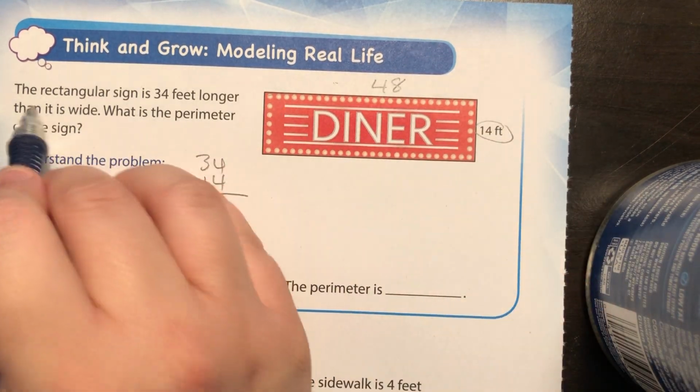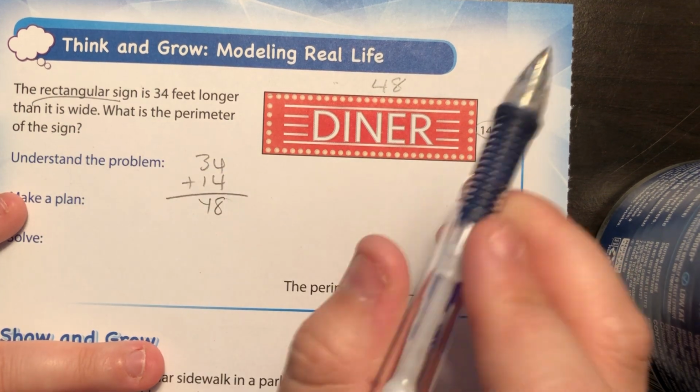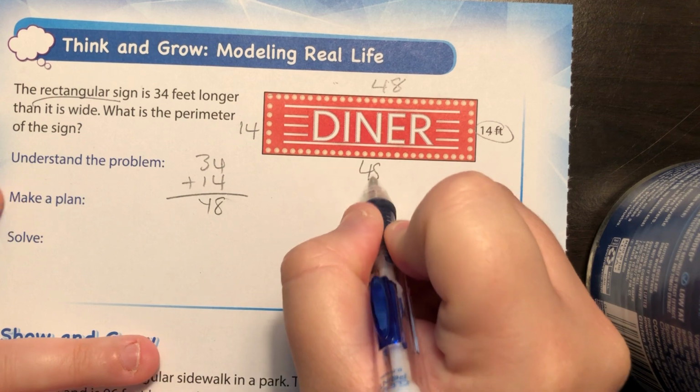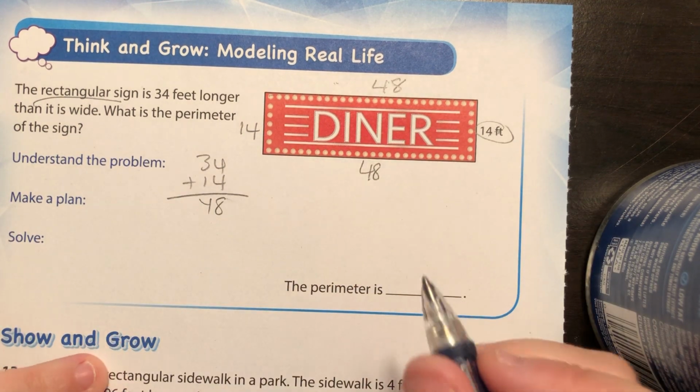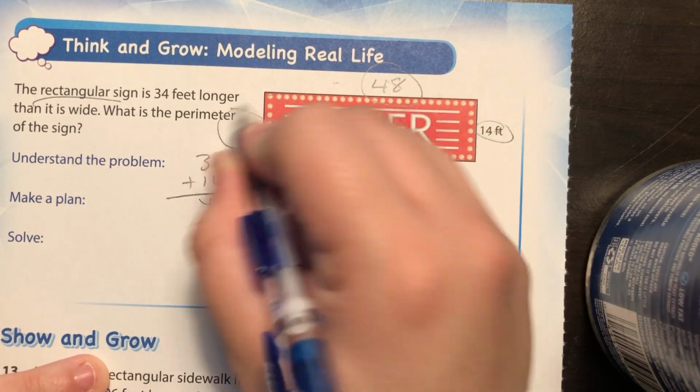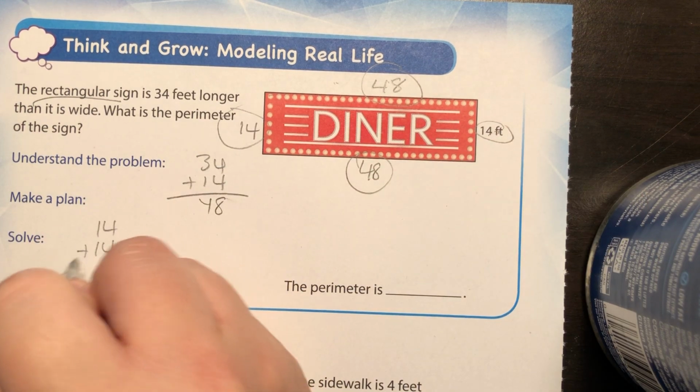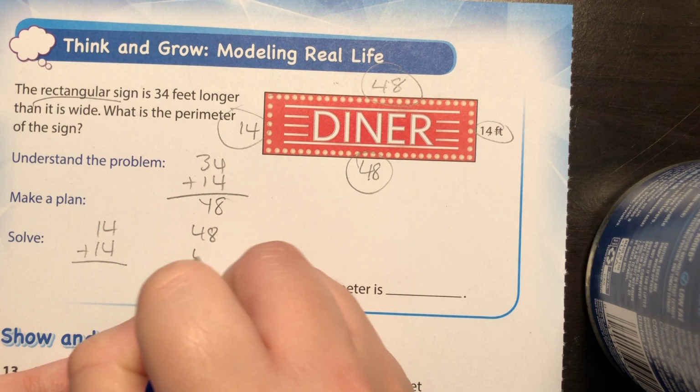Now it is a rectangular sign, which means opposite sides are equal. So if this is 14, this is also 14. If this is 48, this is 48. So now to find the perimeter of the whole thing, I have to add all these numbers up. I'm going to do it first by adding 14 and 14 and 48 plus 48.